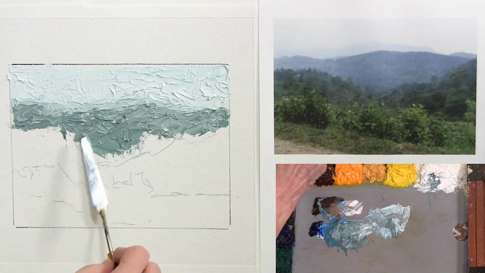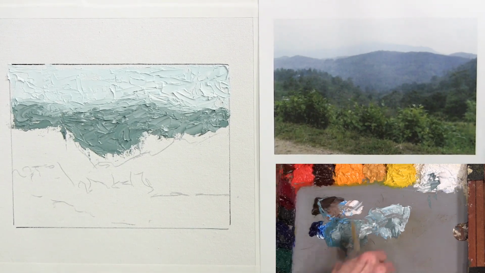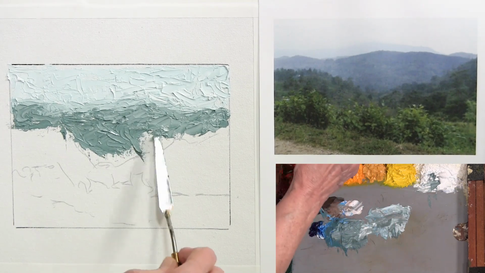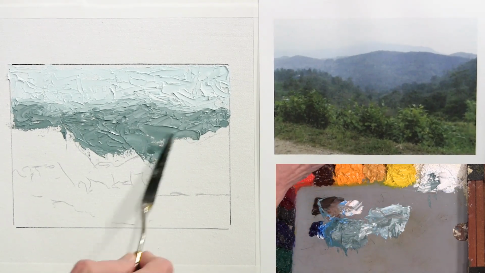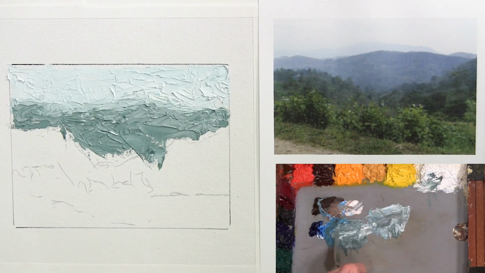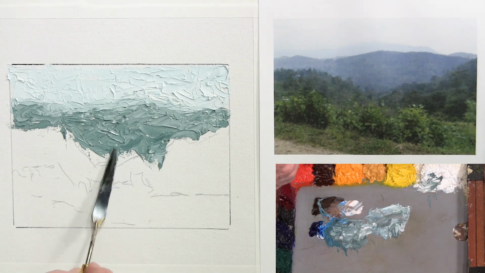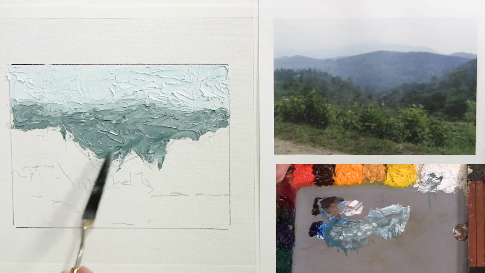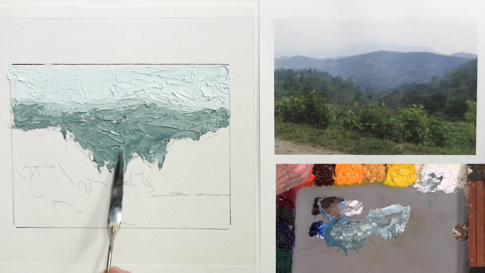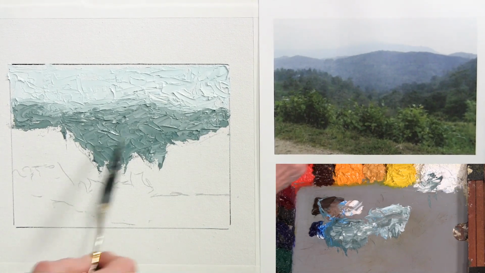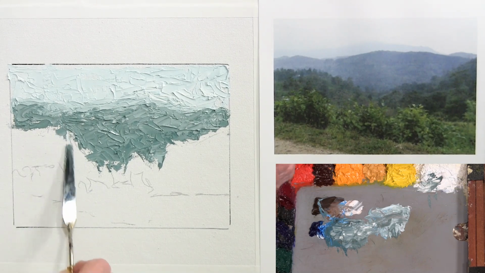And I'll try to keep that really, really textured as it comes down, controlling just the value. Pretty much trying to keep that texture pretty thick, keeping it pretty much the same degree of texturedness as I'm moving along, coming down.